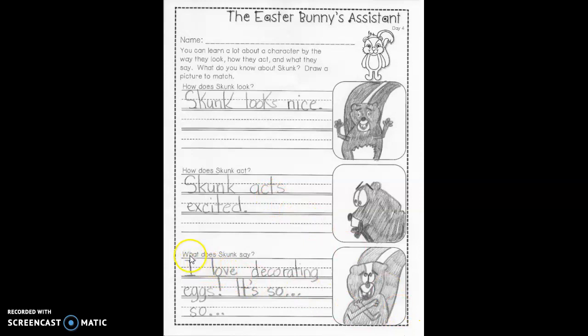The last question says, what does Skunk say? And Skunk says, I love decorating eggs. It's so exciting, don't we know?